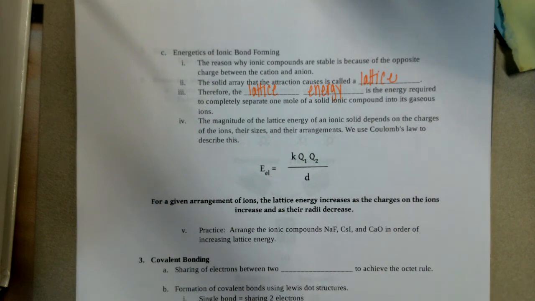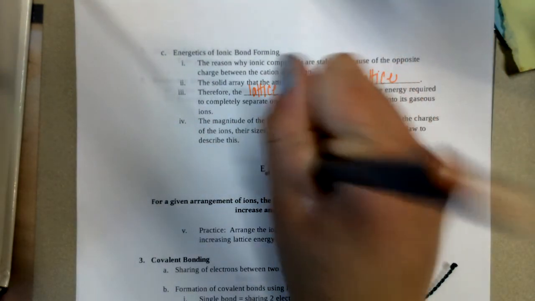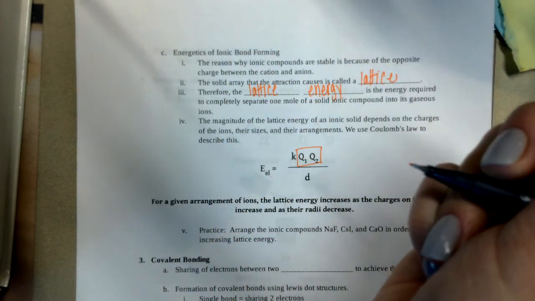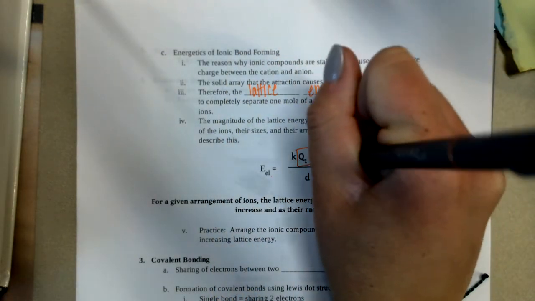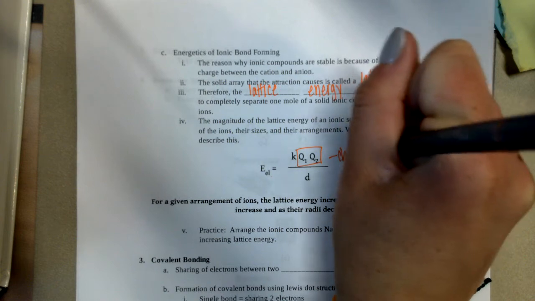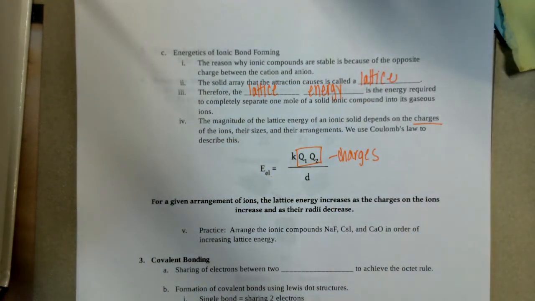Up here we're talking about the charges. If I have 2 different things in a bond, Q1 and Q2 represent their charges. We'll notice that Q1 and Q2 are in the numerator of this equation.